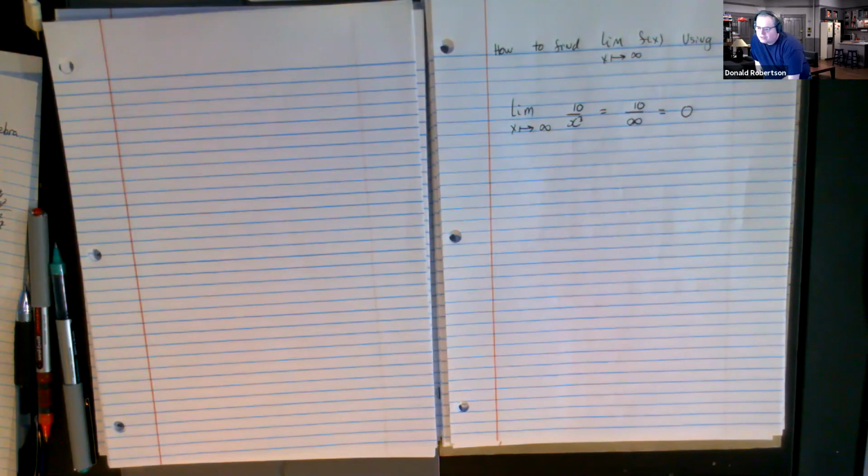Do you see then that if you have a number on the top and any kind of power of x on the bottom, the limit of that fraction will be 0? Can we assume that is self-evident? 10 over any power of x you like: 10 over x squared, 10 over x, 10 over x cubed.